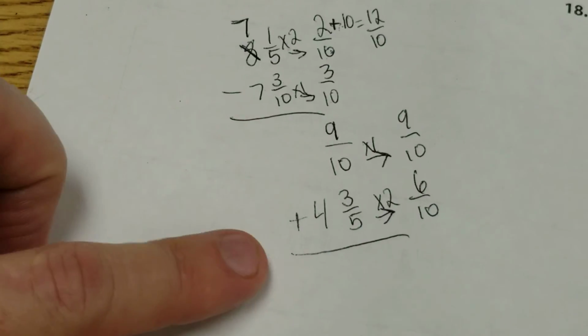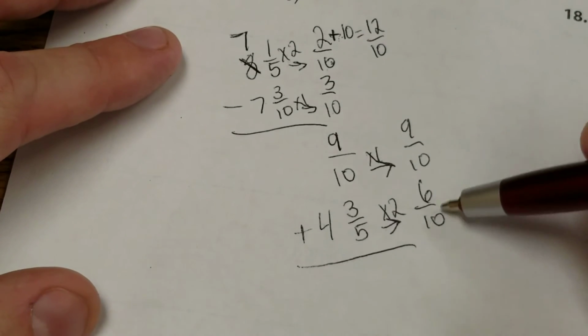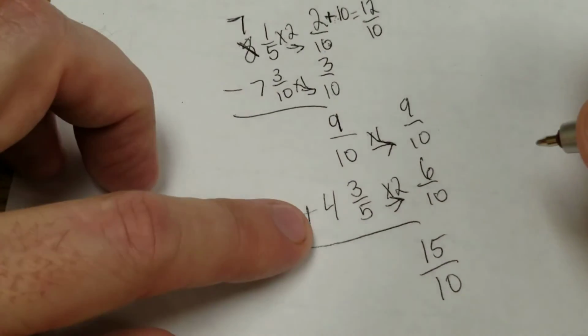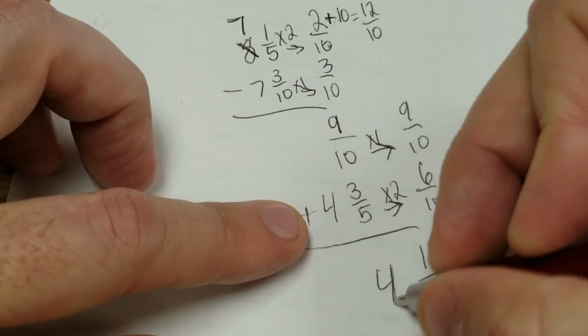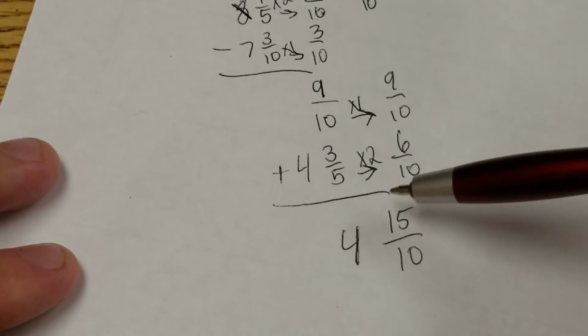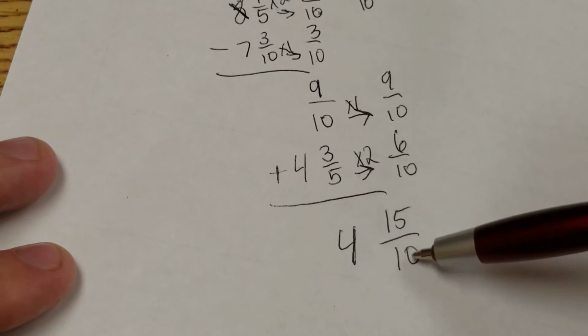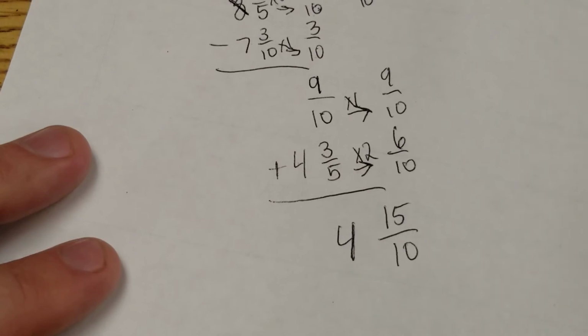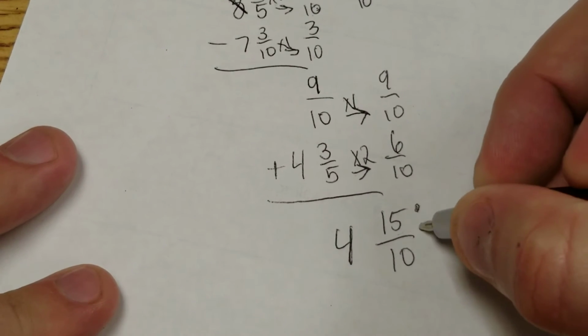Now I'm ready to add. So I have 9 tenths plus 6 tenths, which is 15 tenths. And then I have my 4 wholes. So I'm left with 4 and 15 tenths. You can do this a couple of ways. You can go ahead and do 15 divided by 10, or you can simplify it first. It doesn't matter. I'm going to go ahead and simplify it just so that you all can see this again.